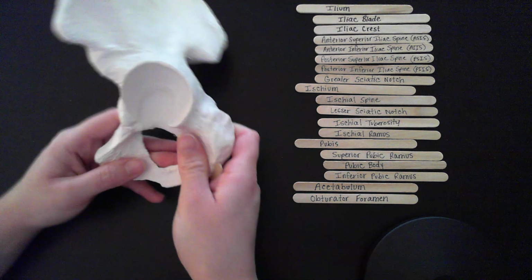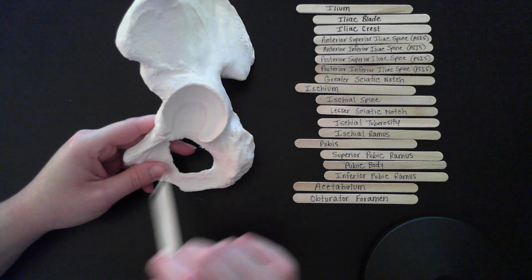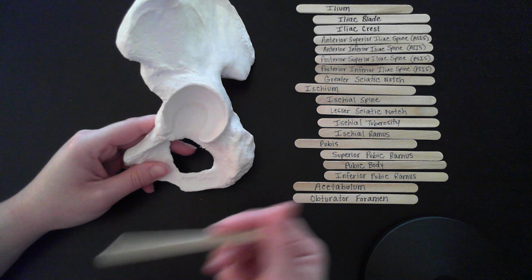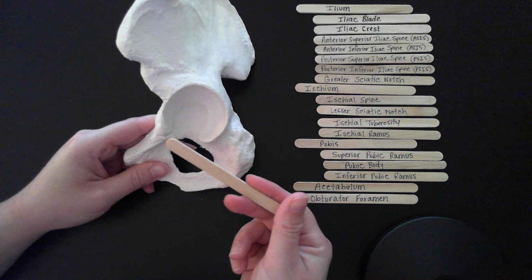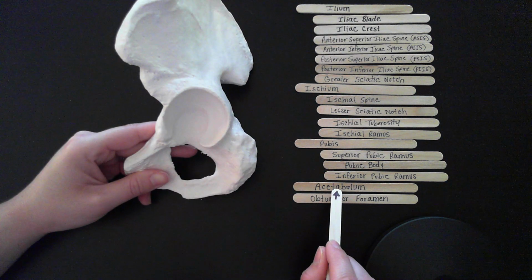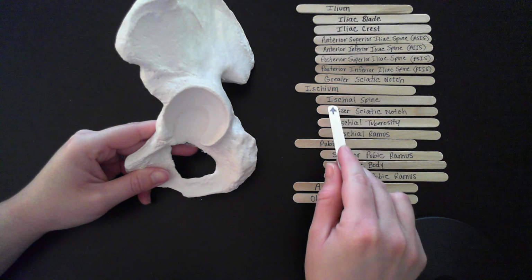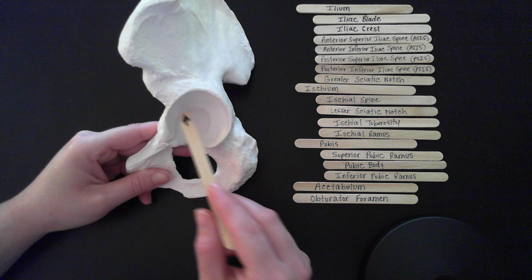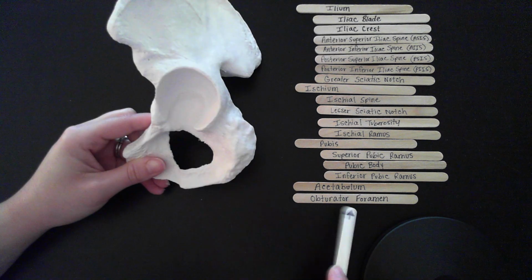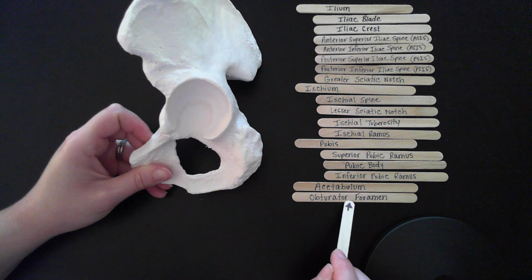Finally, we have two more features to cover. Your hip is a ball and socket joint, so the head of the femur fits into the socket that is the acetabulum, and this is formed by all of the ilium, ischium, and pubis working together. And then we also have this opening here, our obturator foramen.